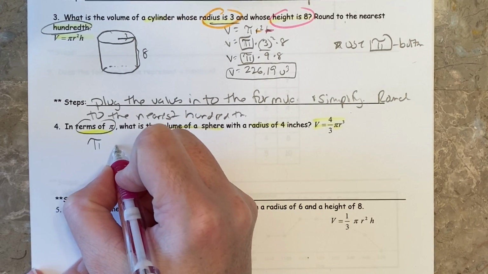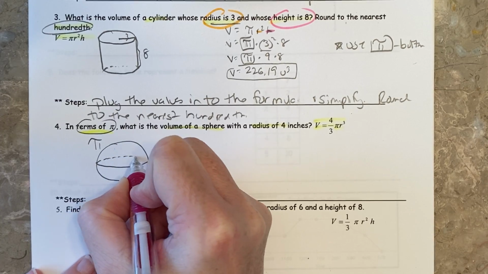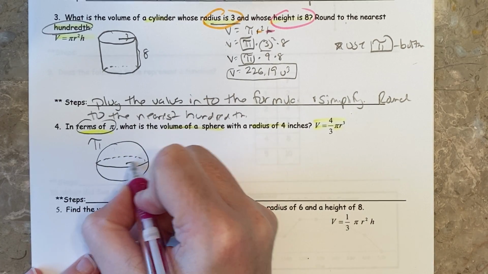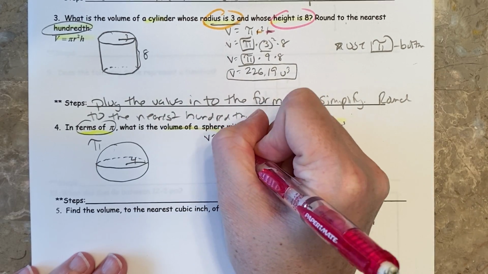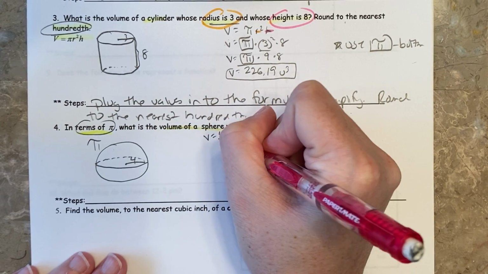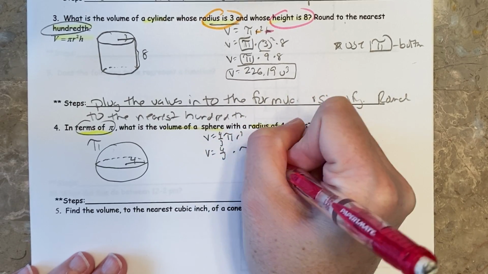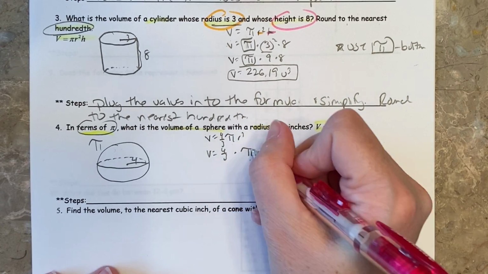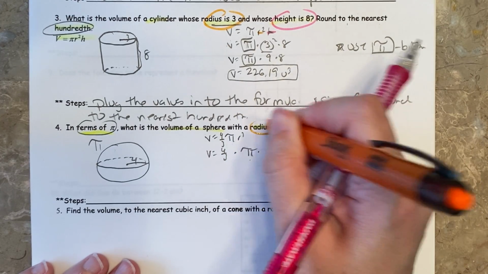All right, sphere. Let's try to draw this. So a circle. Something like that, maybe? All right, so radius of 4. Okay, here we go. Volume equals 4/3 pi r to the 3rd power. So 4/3 times pi. So just leave the symbol. Don't box it, okay? It's a variable. And then you have your radius of 4.